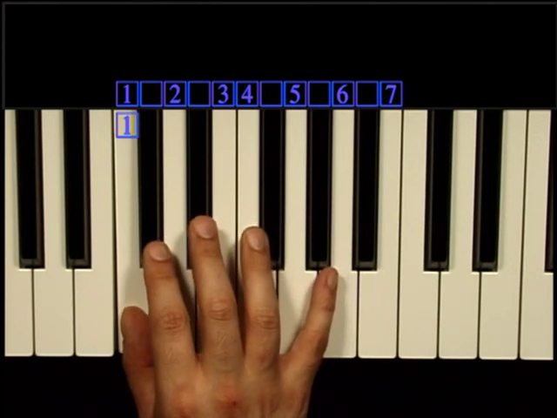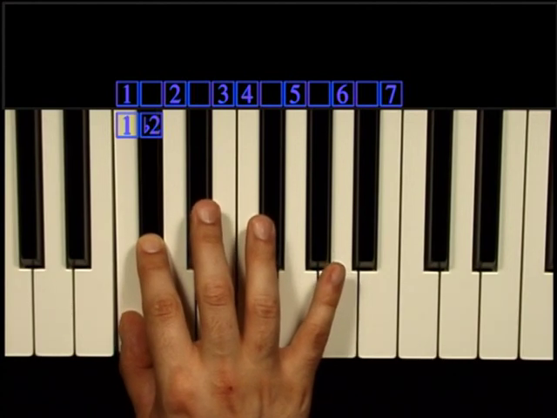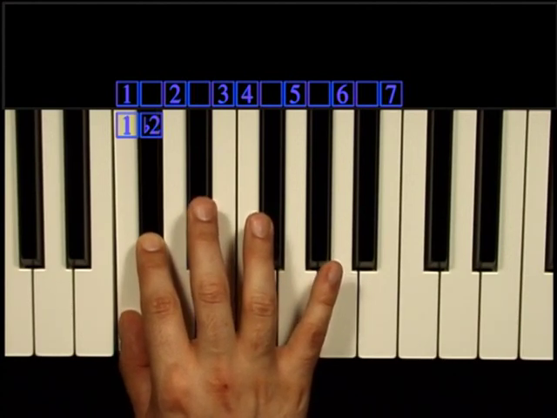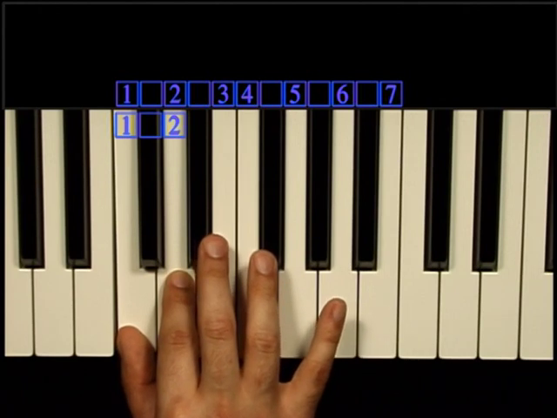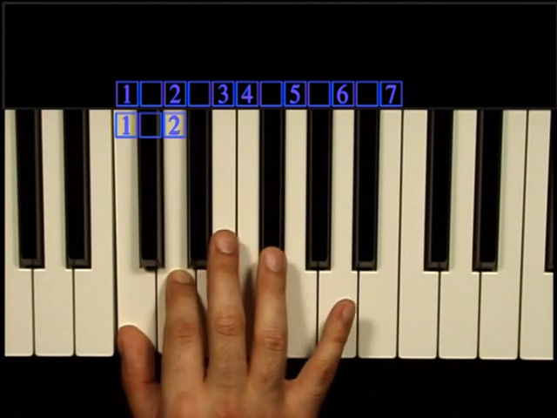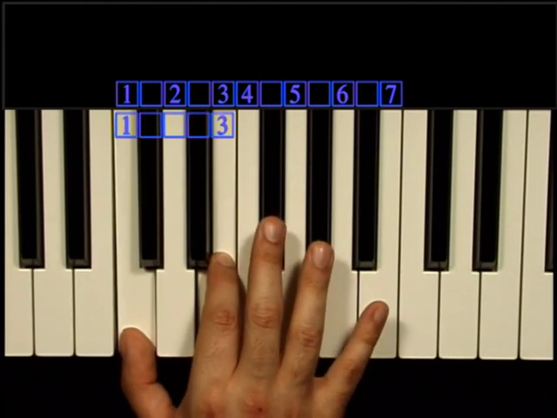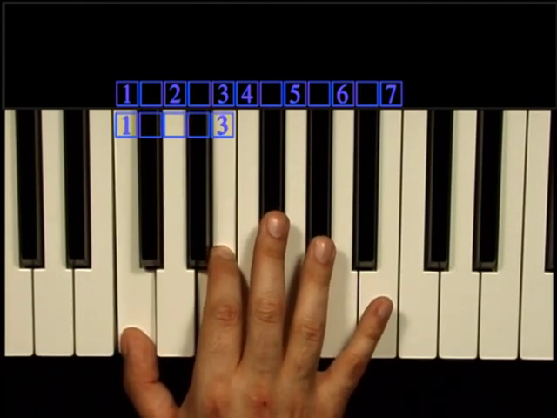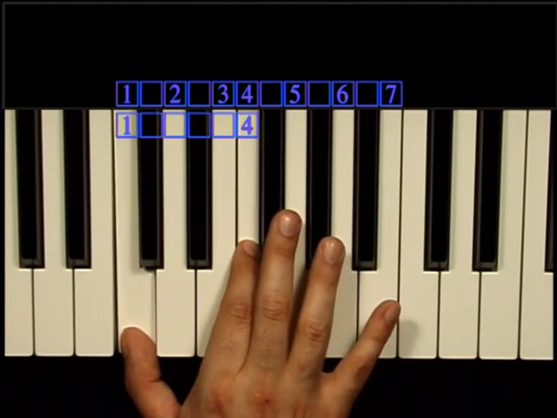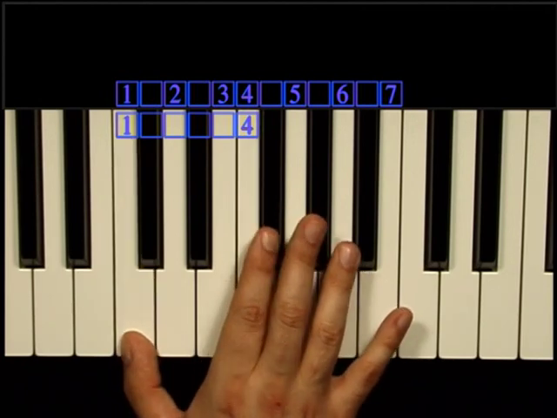One block is a unison, which equals 0 steps. Two blocks are a minor second, which equals 1 half step. Three blocks are a major second, which equals 2 half steps, or 1 whole step. 4 blocks are a minor third, which equals 3 half steps, or 1.5 whole steps. 5 blocks are a major third, which equals 4 half steps, or 2 whole steps. 6 blocks are a perfect fourth, which equals 5 half steps, or 2.5 whole steps.